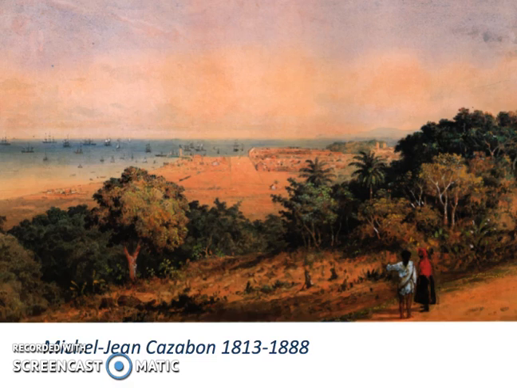It's well worth looking at Michel-Jean Casabon's paintings. They are very good illustrations of Trinidad at this time. He wasn't an architect, but he painted the environment, and his paintings reveal a lot about the form and the nature of the landscape that existed at that time.